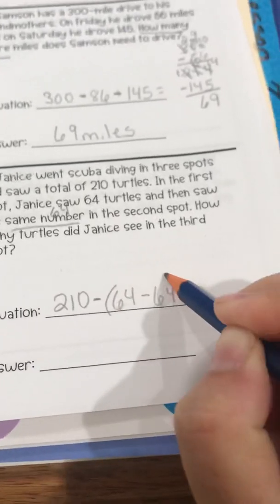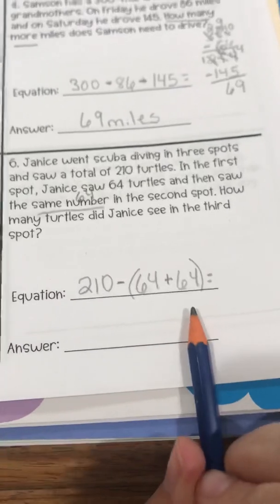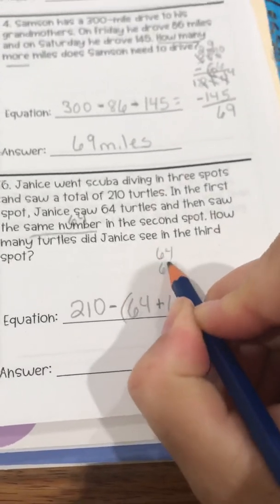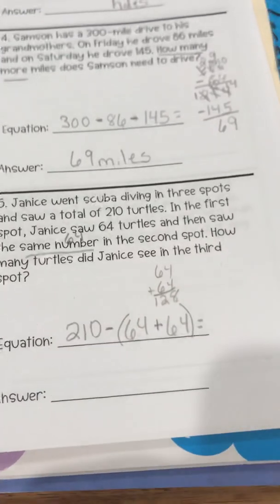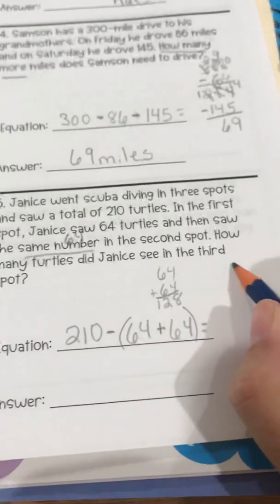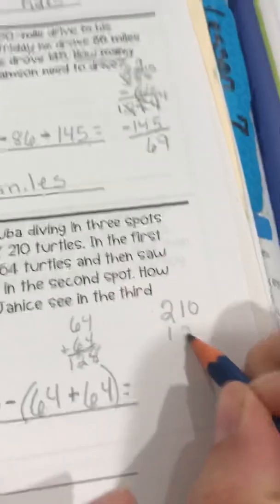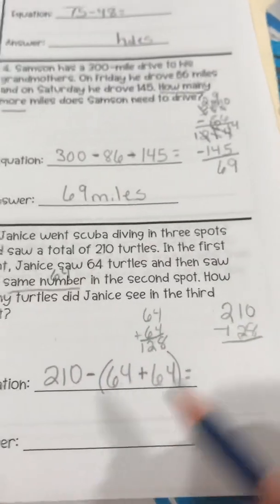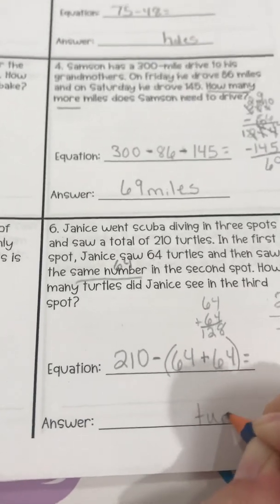So if we're going to do addition first, we're going to change it. I'm going to put it in parentheses because I want you to add first. And 64 and 64, pretty easy to add together. 128. And then I will take that total and subtract it. And I'm going to let you do that subtraction on your own. And then your label word, how many turtles? So it would be turtles.